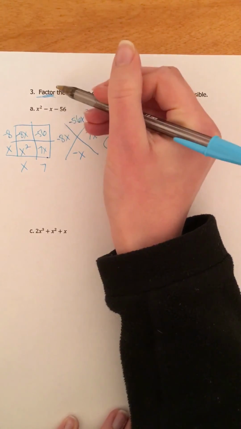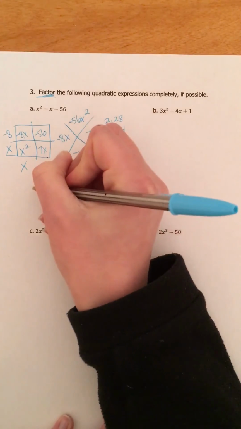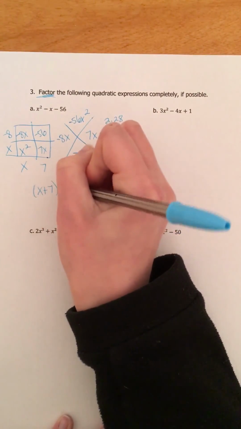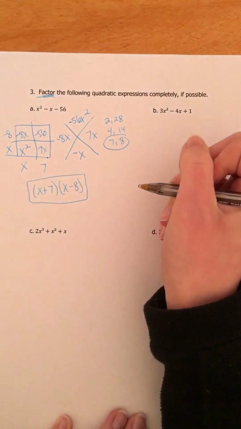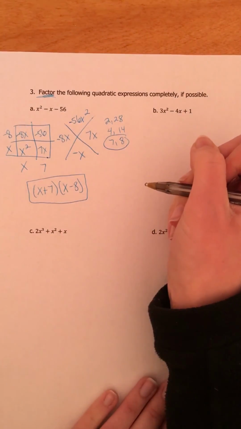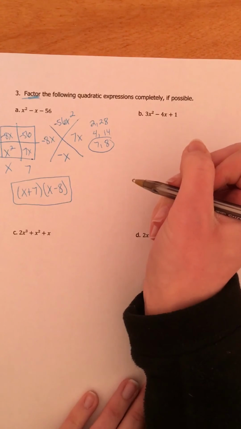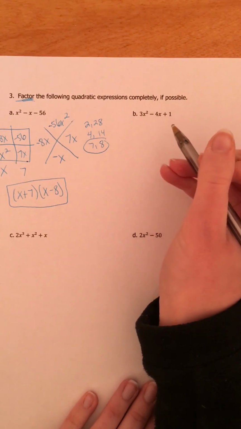So our factors, or factoring it as much as we can, is just x plus 7 times x minus 8, and that is it. That means to factor, you stop. All right, part B. Very similar. There's nothing that I can divide any of the numbers by.